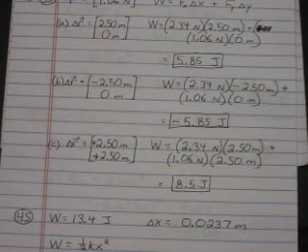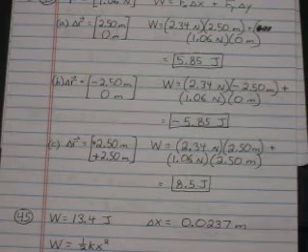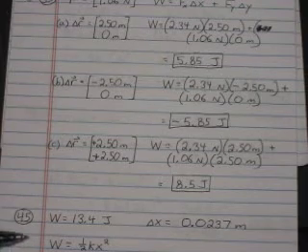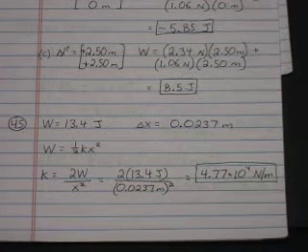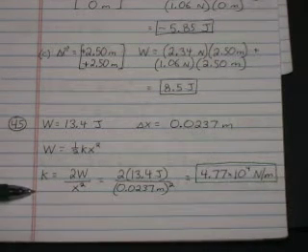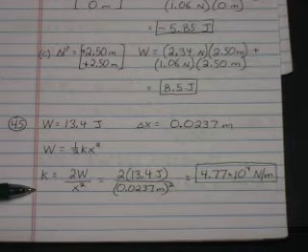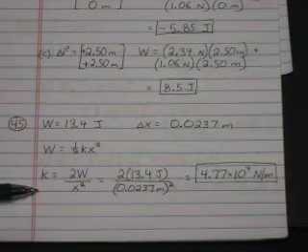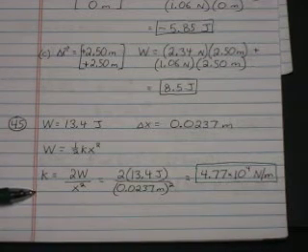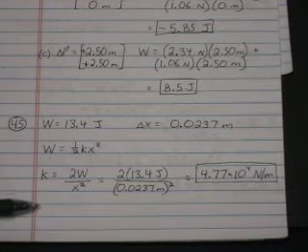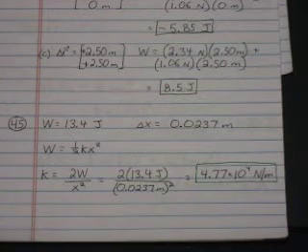Number 45, 13.4 joules of work compress a spring of 2.37 centimeters displacement. What is the spring constant? So work equals 1/2 kx squared, so we're solving for k. K is 2 times work divided by displacement squared. Plug in those numbers. Remember, displacement you have to do in meters, so it's 0.0237 meters. And you should get 4.77 times 10 to the 4th newtons per meter.